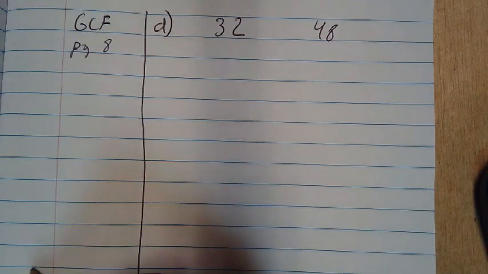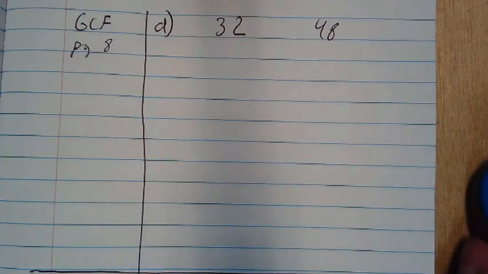Okay, this one you're going to have to do on your own. D. 32, 48. Find the GCF of these two numbers. You can use prime factorization, or you can list the factors if you want.